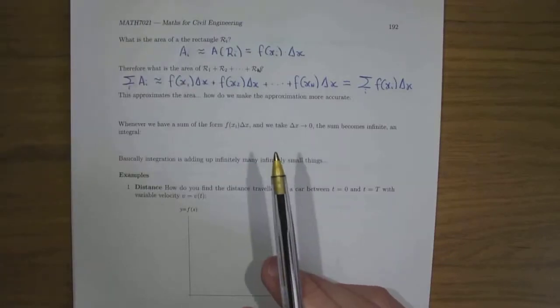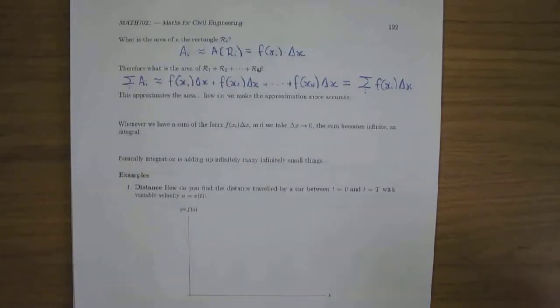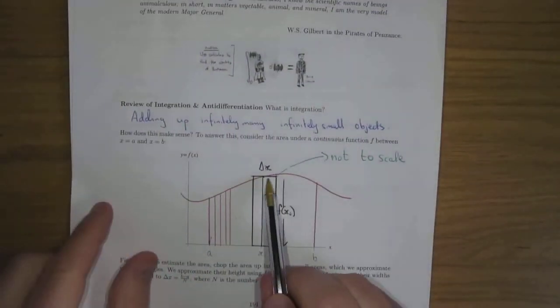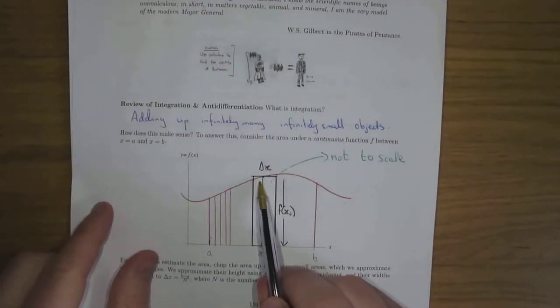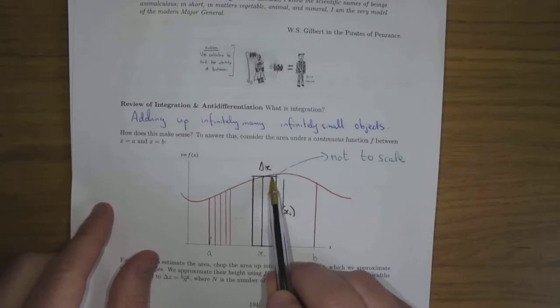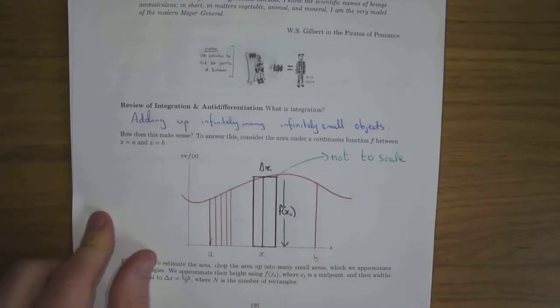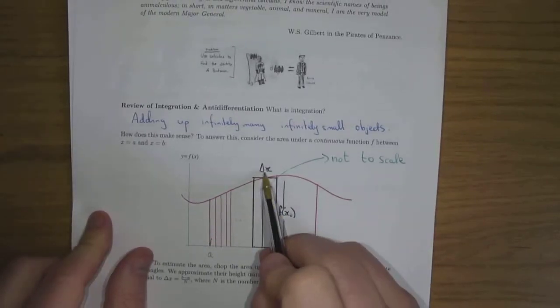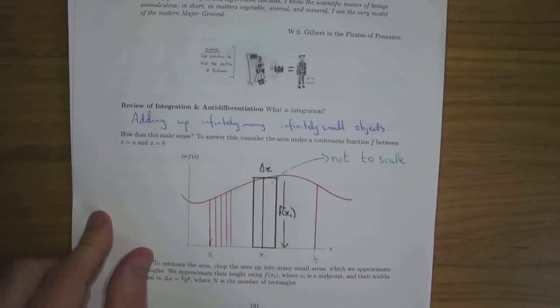Add them all up to A_N, that's the total area. And the question is, how do you make this approximation more accurate? Because here you can see that it's possible these kind of cancel out, but if I'm looking at this, I would say that this one overestimates the area in this bit a little bit more than this underestimates it. So how you make this more precise is you take the delta x, which is the width, to be thinner, which is the same as taking more rectangles.